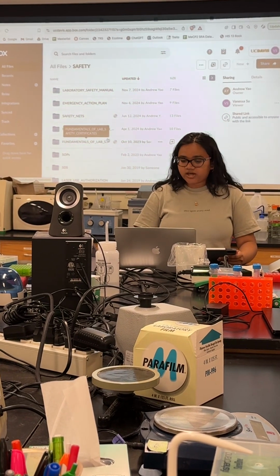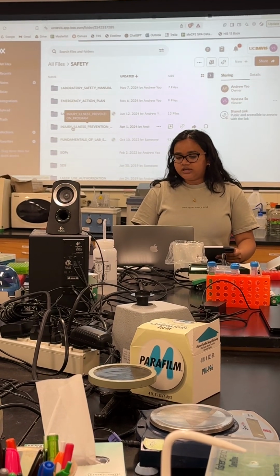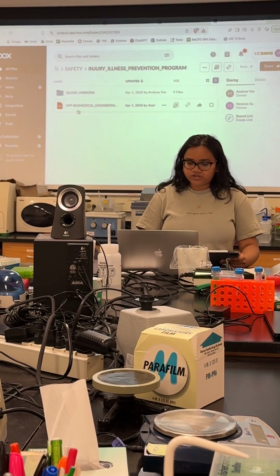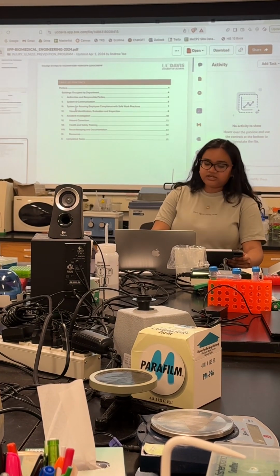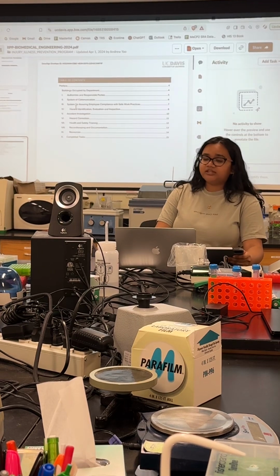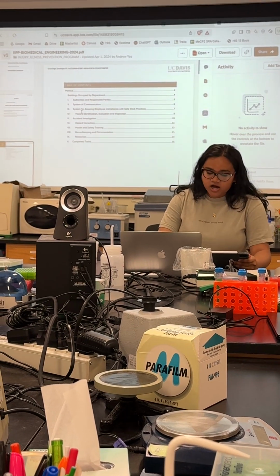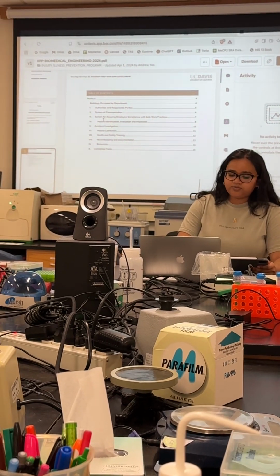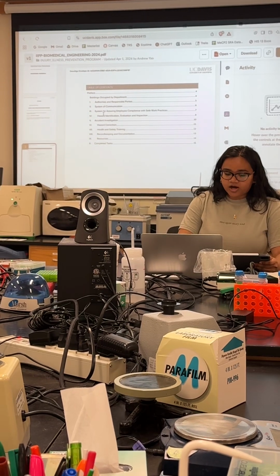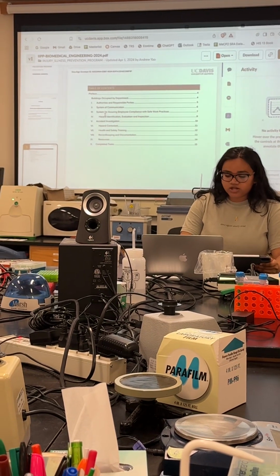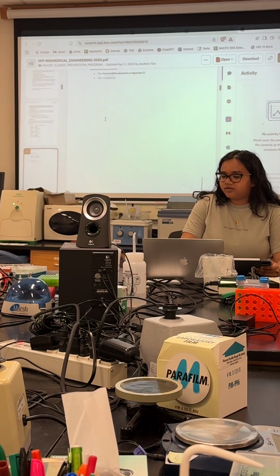All right, first we have our injury, illness, and prevention. In this folder, we have this one right here. This stands for IIPP, the Injury, Illness, and Prevention Program. It's department specific, so it's issued by the Department of Biomedical Engineering. This document outlines department safety policies and procedures for the lab, and it's basically this entire walkthrough, also including inspections, trainings, policies, and things like that. It's basically everything that we're doing in person, but on paper.